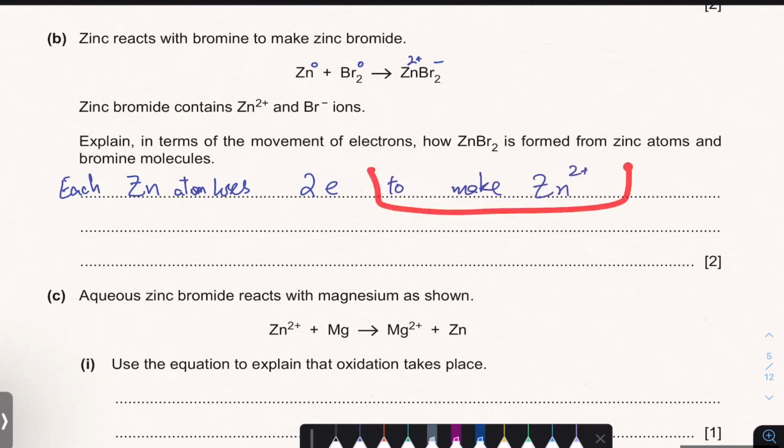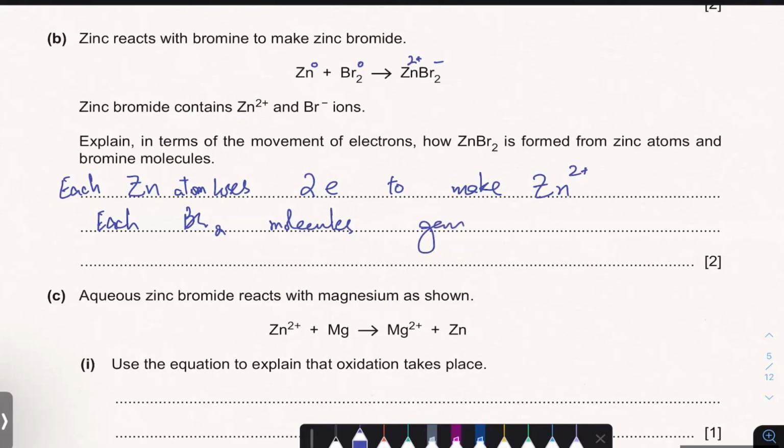ये वाला पोर्शन हम ना भी लिखें तो खैर है. मेन मार्क्स इसके हैं. Each bromine atom, या तो आप ये लिख सकते हो या आप लिख सकते हो that each bromine molecule gains 2 electrons. I would still prefer saying each bromine atom gains 1 electron. And you can add if you want to make Br minus bromide. Okay? Not necessary, but this part is important. Pretty straightforward.